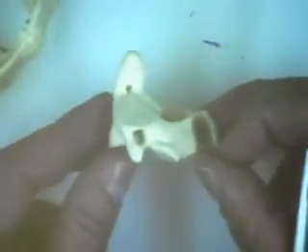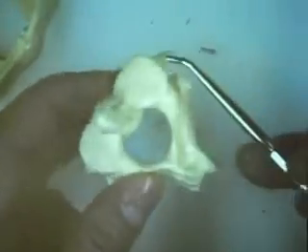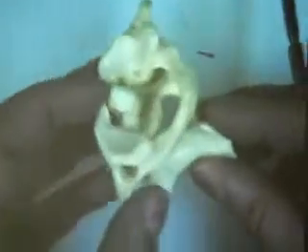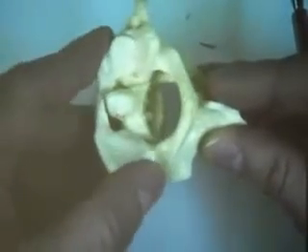The second vertebrae, this is the second cervical vertebrae, and this one is called the axis. Once again, we know it's cervical because it has those holes on the sides. So the atlas fits on top of the axis like so, and when we turn our head, it's the atlas moving against the axis.